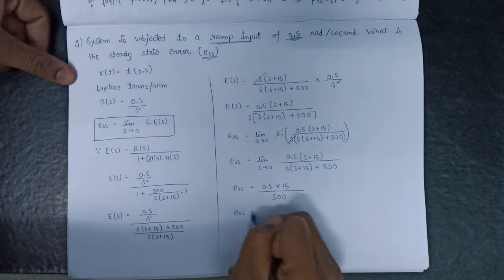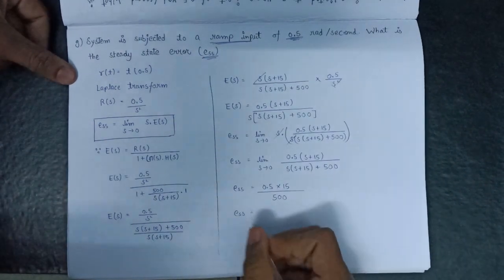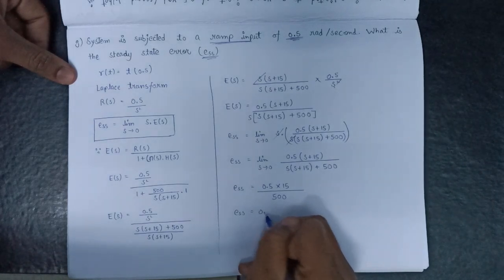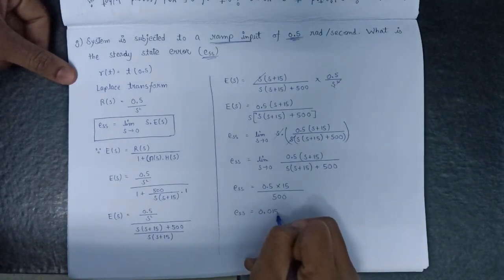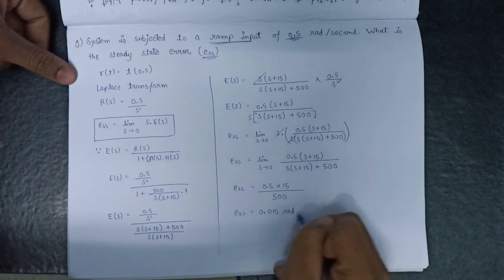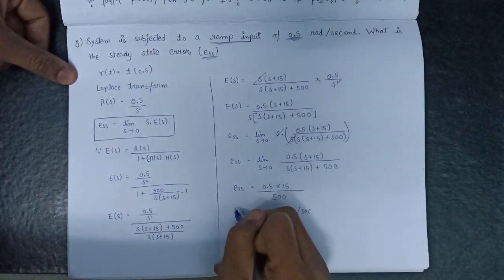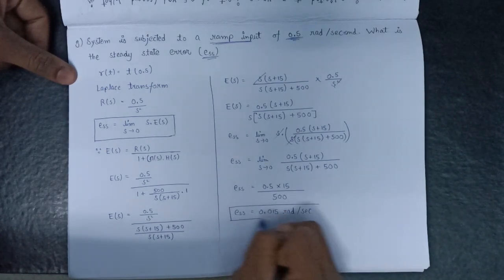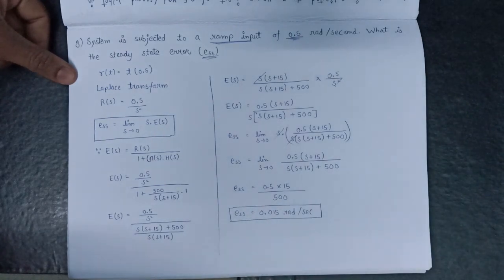So E of SS will become, after calculation, 0.015 radian per second. This is the final value of E of SS. Thank you.